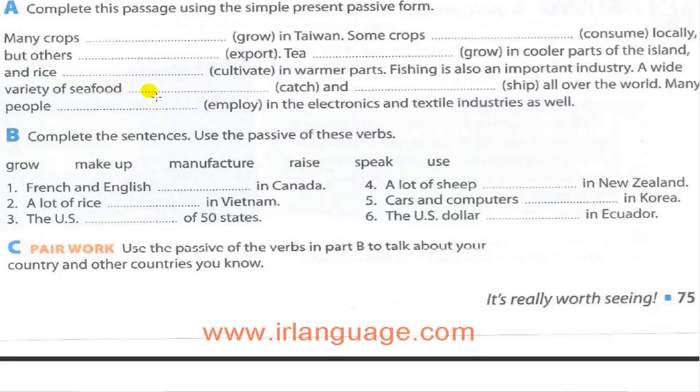A wide variety of seafood is caught and shipped all over the world. Many people are employed, ed, in the electronics and textile industries as well.